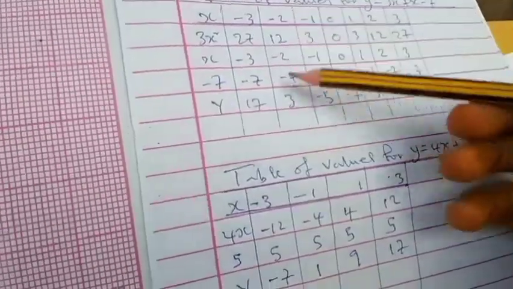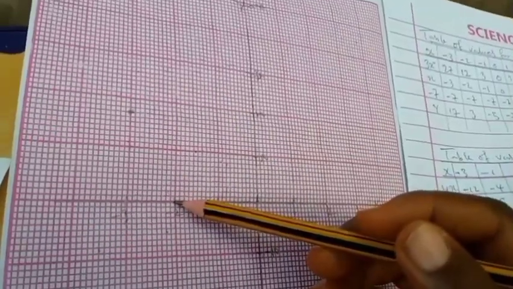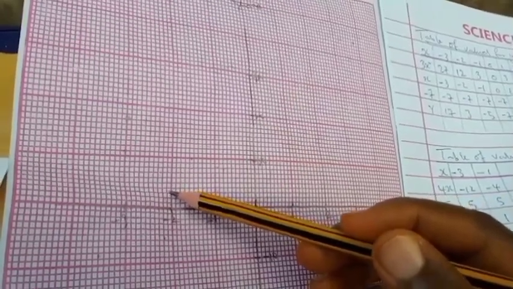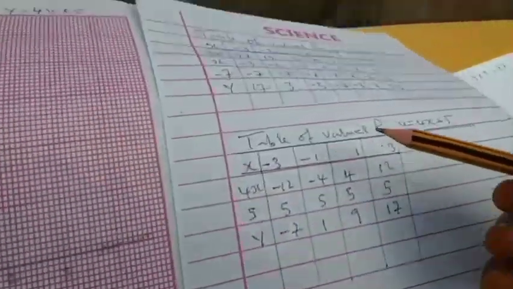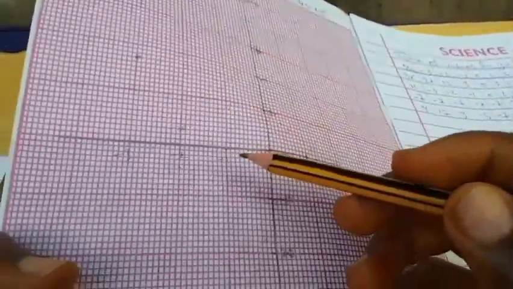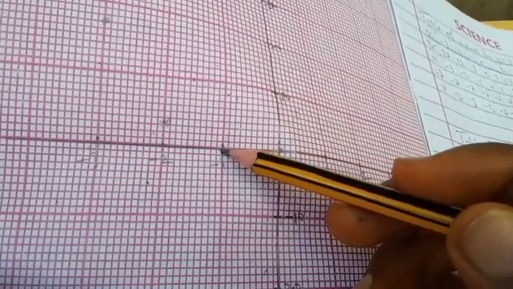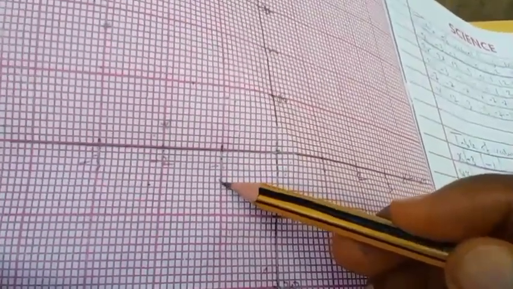When x is minus 2, y is 3. Okay, so we come over here and have minus 2 against 3. This is 1, 2, 3. The 3, this thing there. Can you see that? When x is minus 1, y is minus 5. So this one now we have to go down, step down. So this is minus 1 being on x-axis, and minus 5 will be minus 1, minus 2, minus 3, minus 4, minus 5. So I'll mark something there.